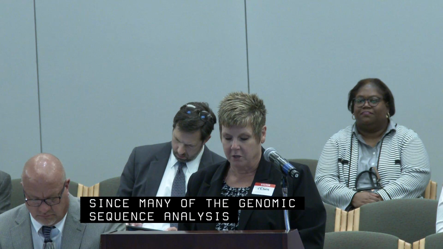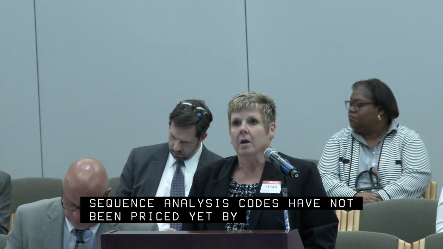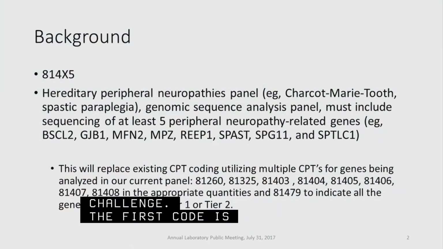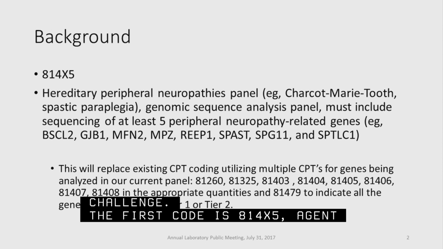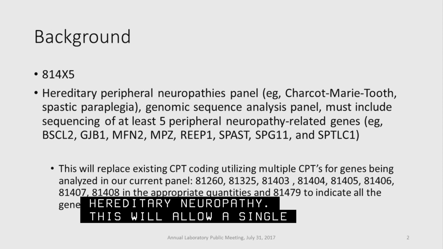Since many of the genomic sequence analysis CPT codes have not been priced yet by CMS, recommending crosswalk to existing price codes was a challenge. The first code is 814X5, a genomic sequencing procedure for hereditary peripheral neuropathies. This new GSP code will allow a single CPT code to be utilized instead of the current 9 Tier 1 and Tier 2 CPT codes that are used.